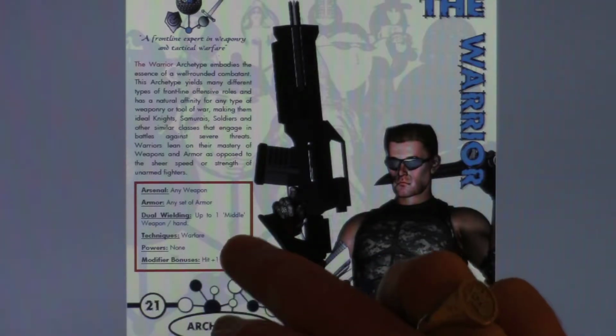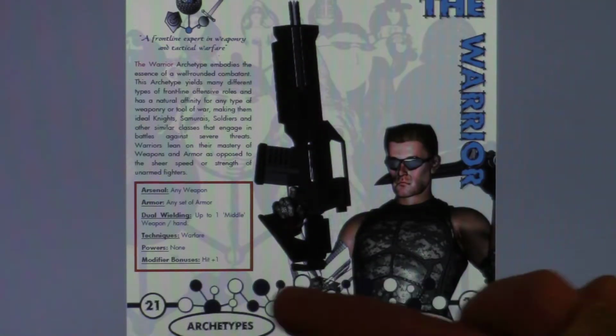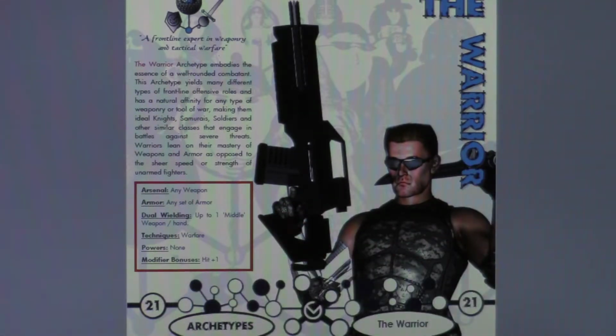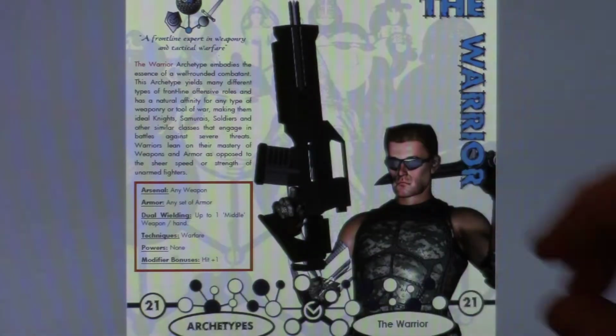If you'll notice, each archetype page has a little description about what they do, and this section here gives you some of the more important details that you need to know that make them unique. As an example, the warrior can use any weapon and any set of armor.